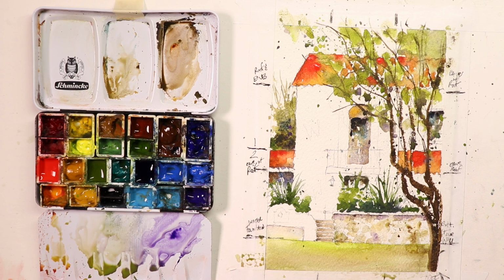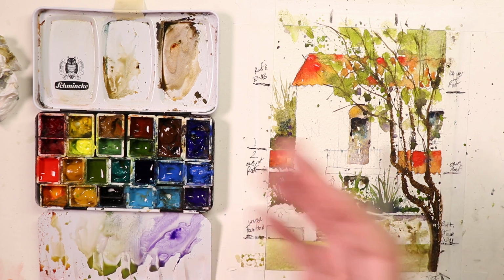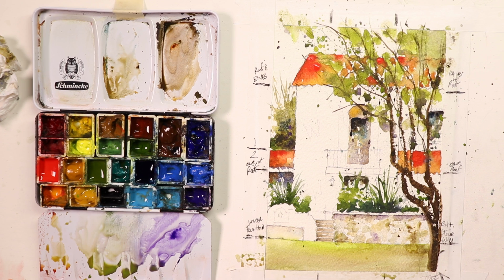So again, we're just creating a beautiful residential home type architectural drawing and painting in watercolor. We're doing it with fresh, clean colors from our palette. And we're not getting too bogged down in angles and perspective.